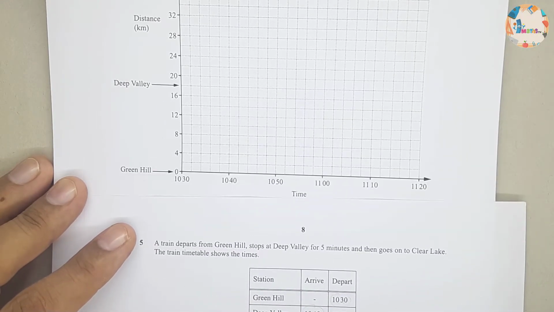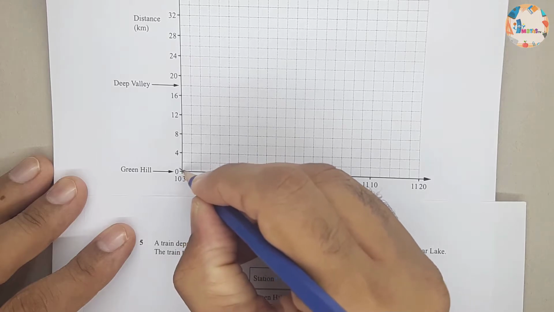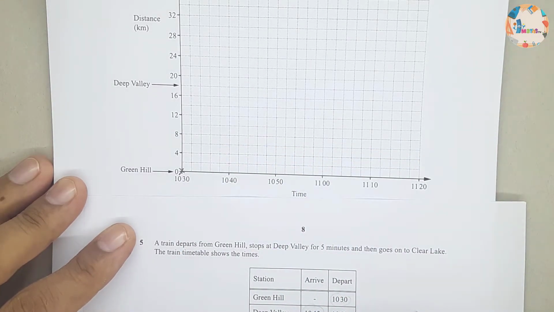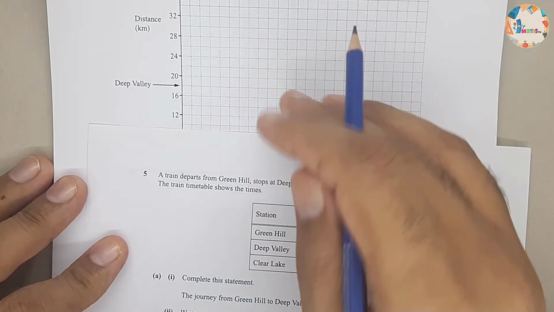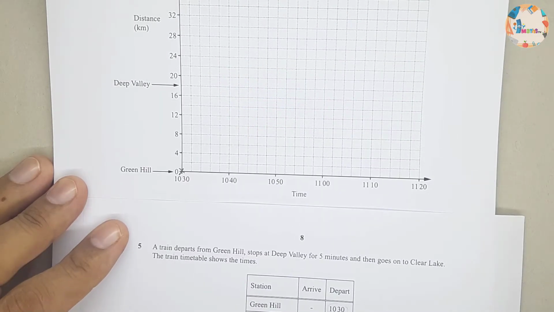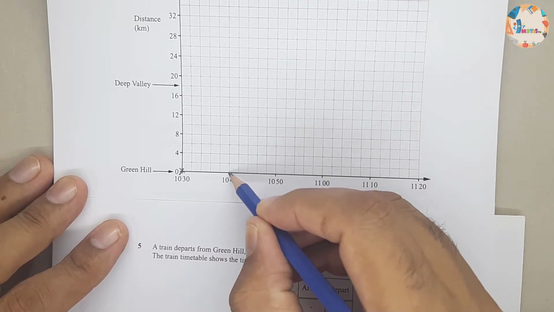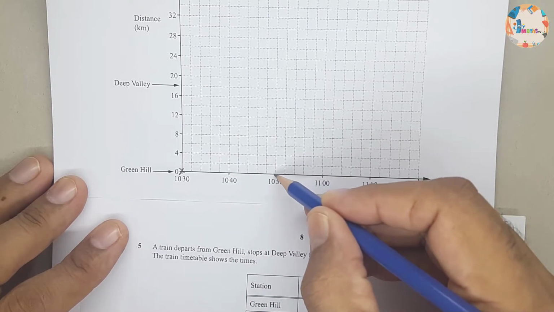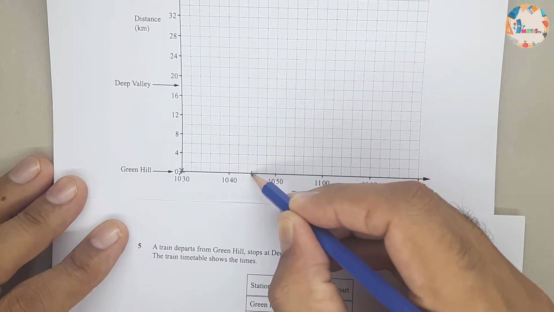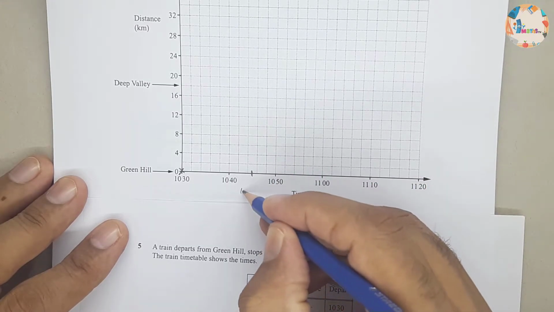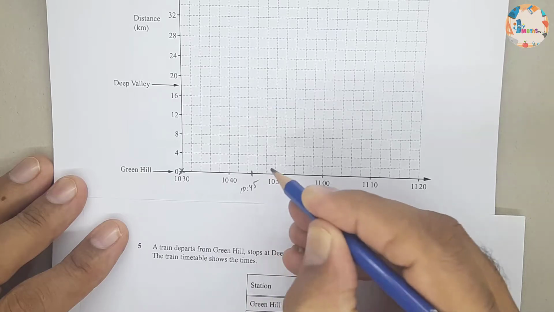So we'll mark at 10:30. 10:30 is this mark, and then 10:45. 10:40 is this one, so 10:50 is this. So in the middle will be 10:45. So this point we can write as 10:45.